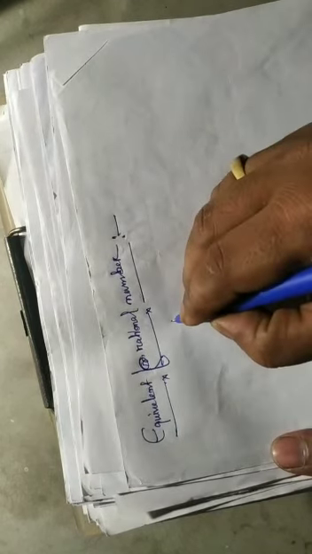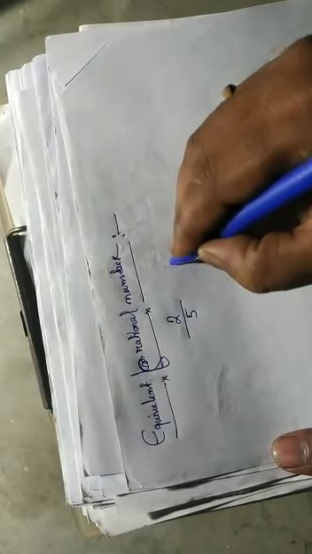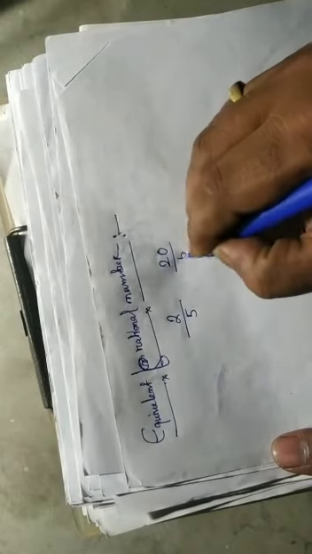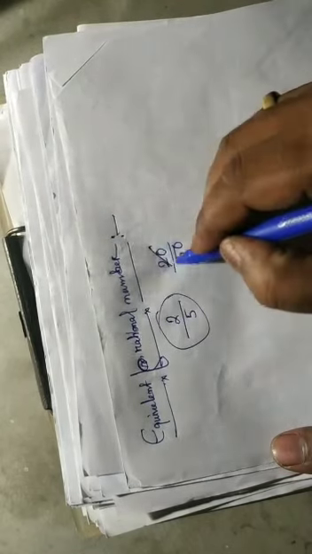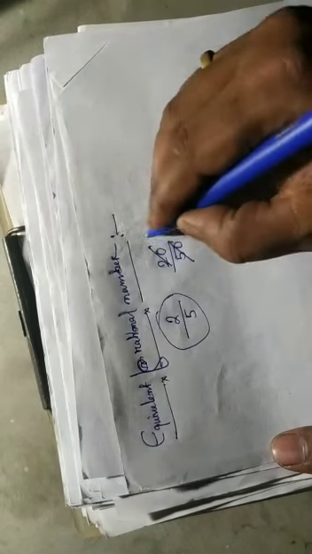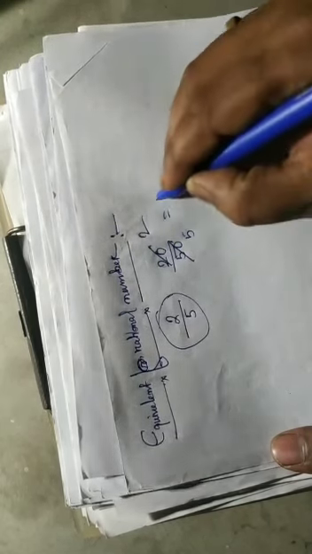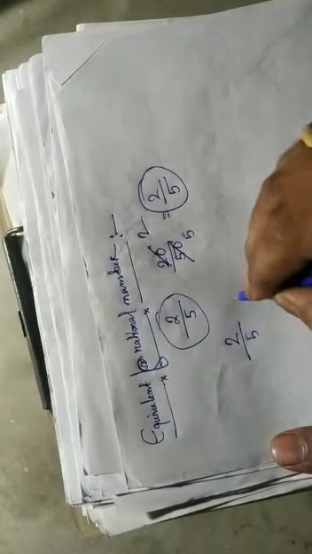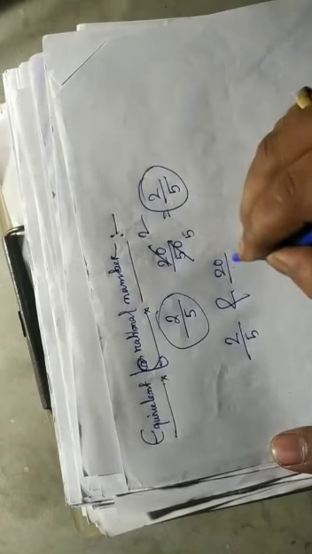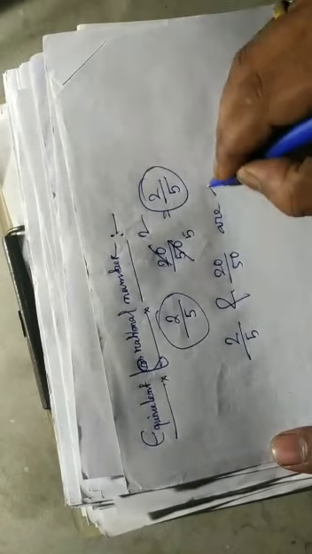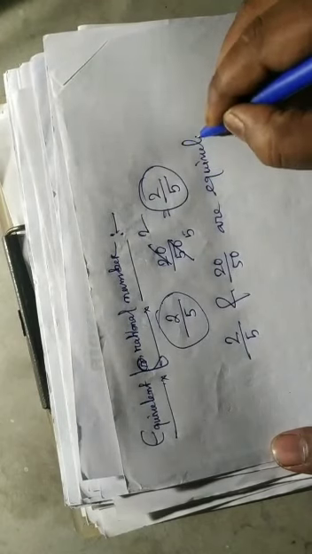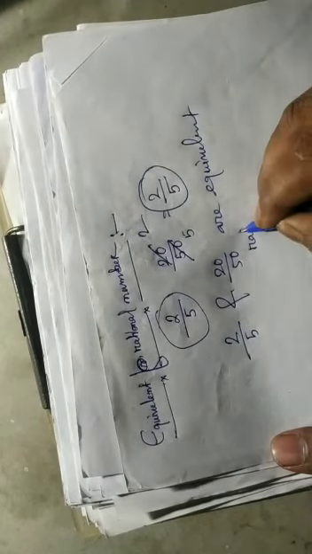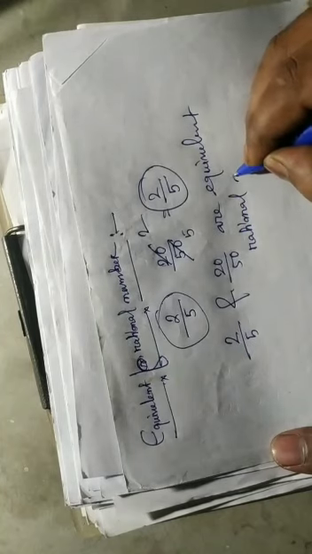For example, 2 by 5 and 20 by 50. 2 by 5 is in simplest form, and if in 20 by 50 we divide both by the common factor 10, we get 2 by 5. So the simplest forms are equal, so 2 by 5 and 20 by 50 are equivalent rational numbers.